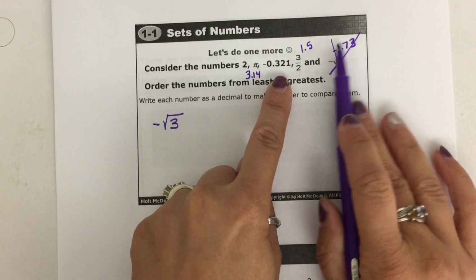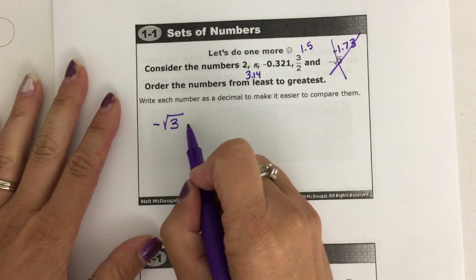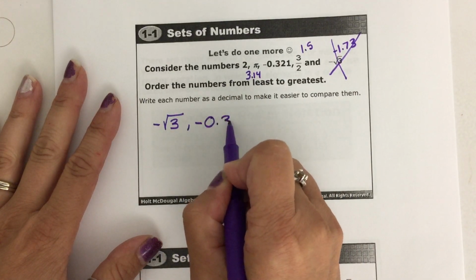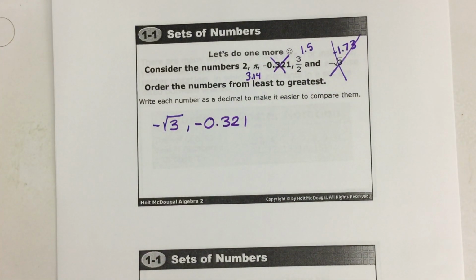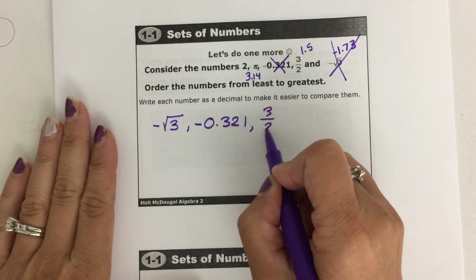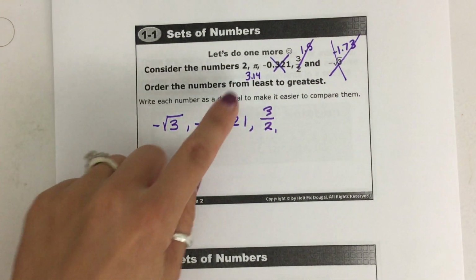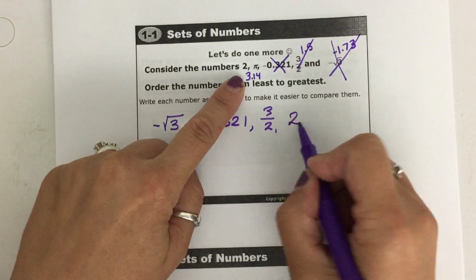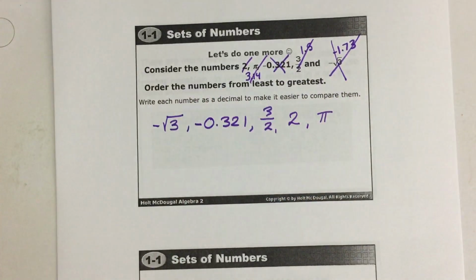We're still good though, because this value is smaller. Next we have another negative number, -0.321. Now if I look at what I have left, I have 2, 3.14, and 1.5. Well, the smallest is 1.5. That came from the fraction 3/2. Next, the next smallest number would be 2. And last but not least, again, we have pi.